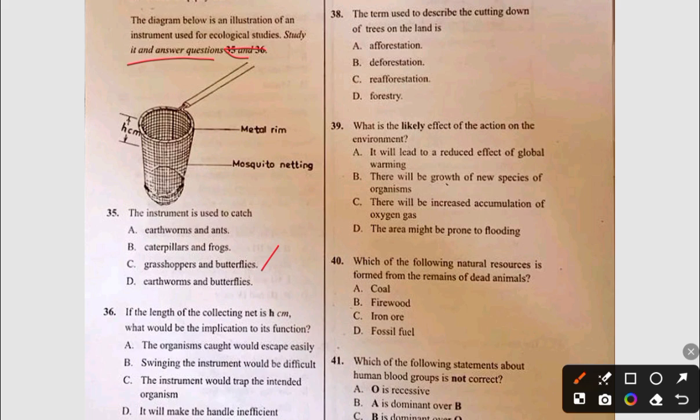36. If the length of the collecting net is 8 centimeters, what would be the implication of its function? A. The organism's cut would escape easily. B. Swinging the instrument would be difficult. C. The instrument would trap the intended organism. D. To make the handle inefficient. And that's question 36 is A. Now these grasshoppers and butterflies that are going to be captured will escape easily.